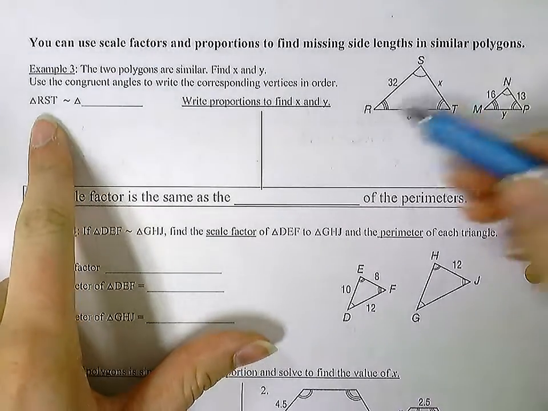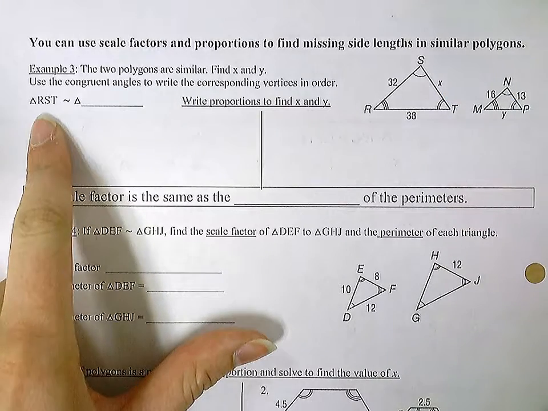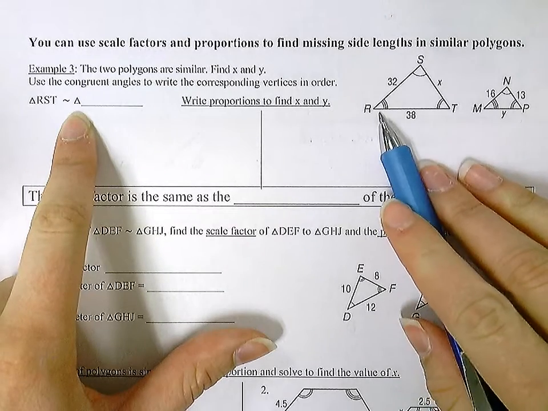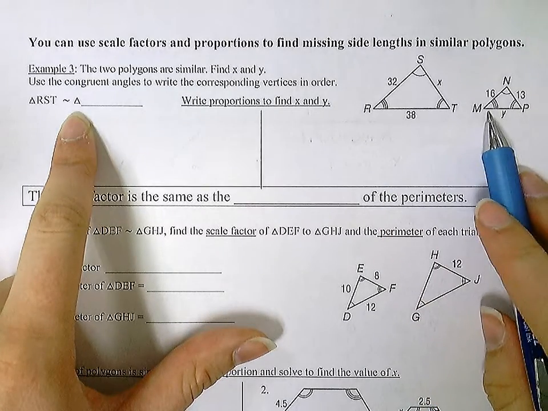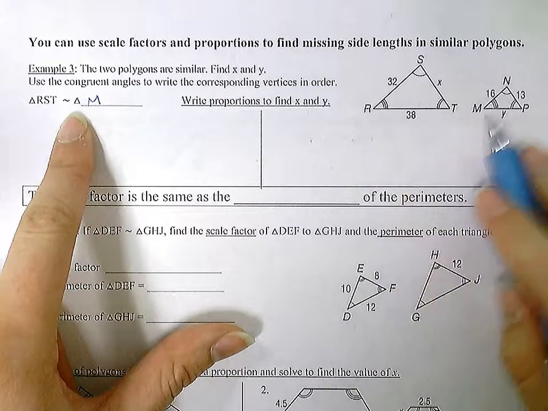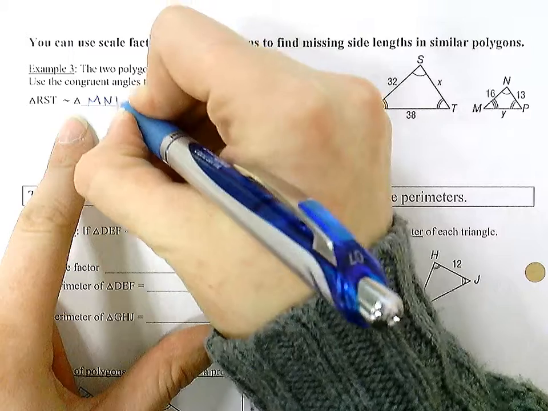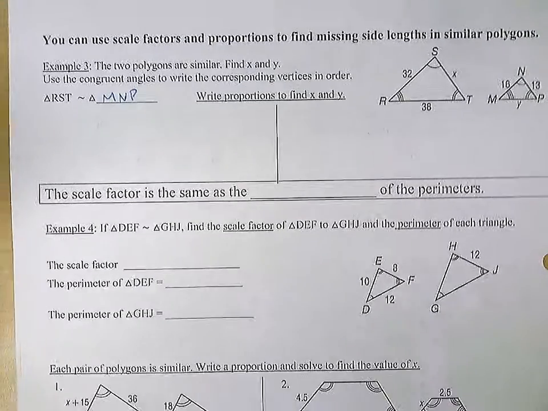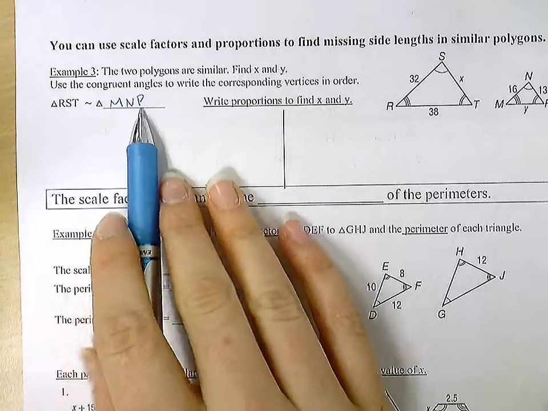So I have triangle RST is similar to triangle. If I started with R, I need to start with M. I went to S, so we'll go to N, and then finally to P. So M, N, P. Now we want to write out proportions in order to solve for x and y. We're going to use our proportional sides from both of these triangles.